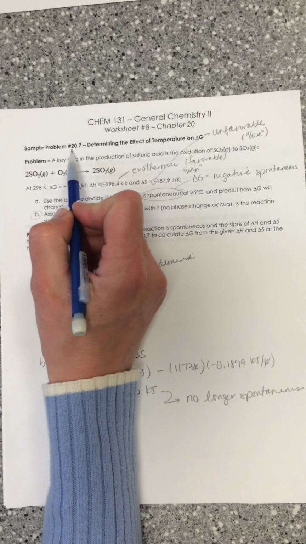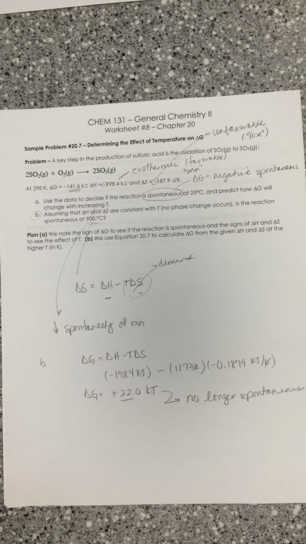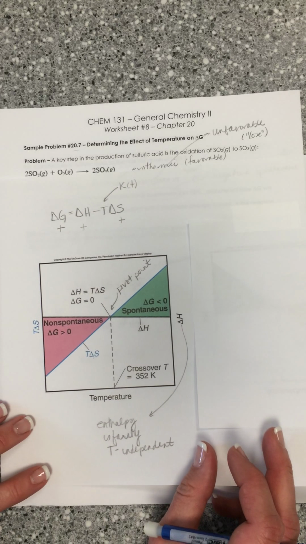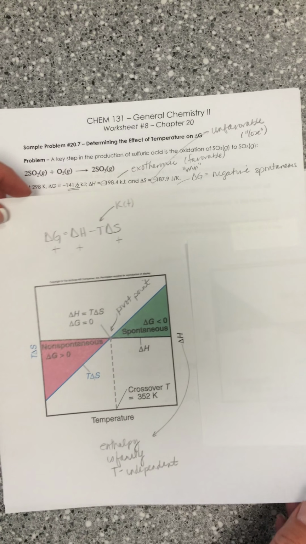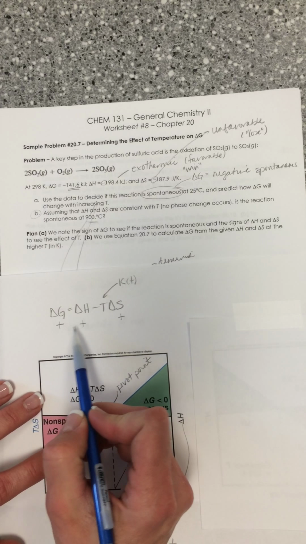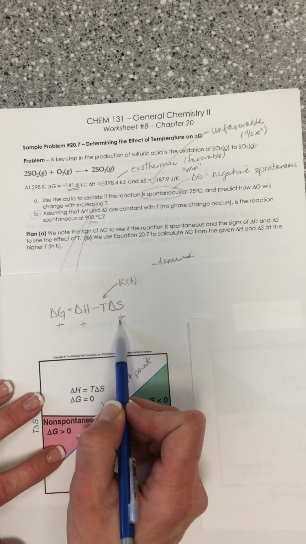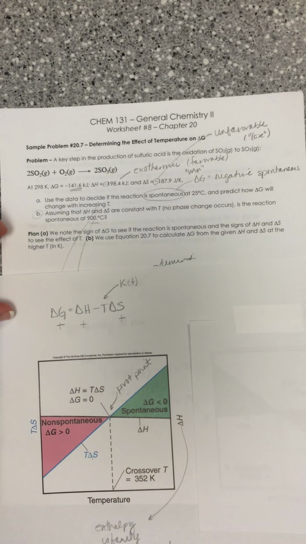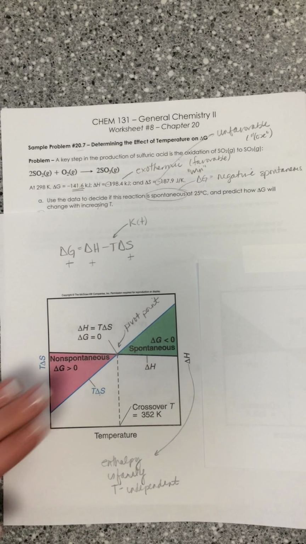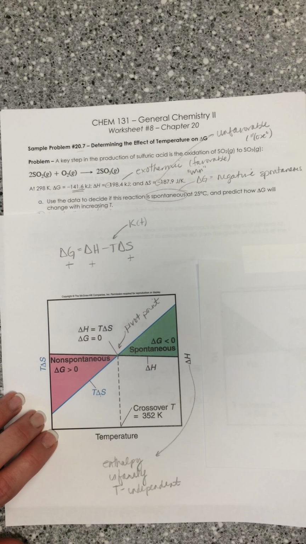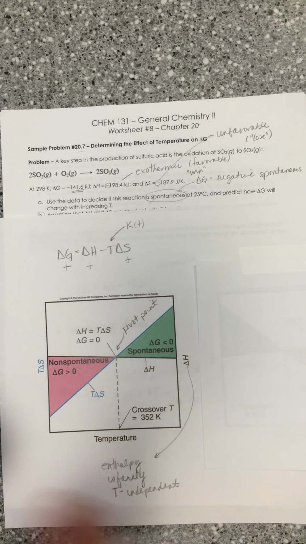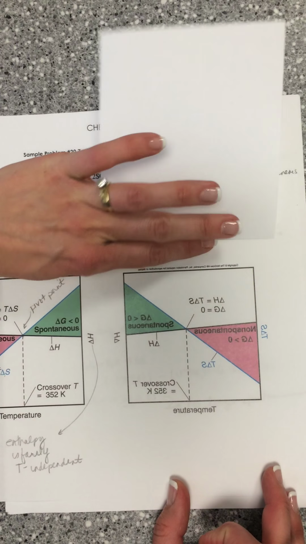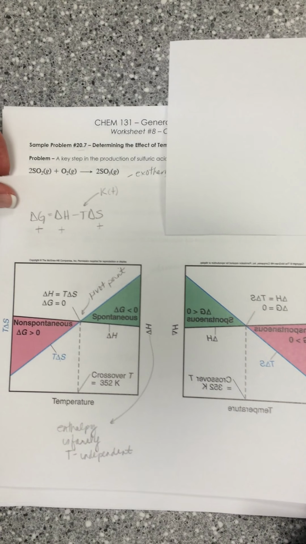As we'll solve in our next problem, sample problem 20.8, we'll talk about exactly how you do that. But I wanted to close this problem by revisiting this figure that I showed you. The figure that we showed you was actually the win-lose situation where both enthalpy and entropy were positive. Our situation here is where both entropy and enthalpy are negative. If we want to think about how that looks in terms of this figure, you're not going to be able to read it very well because I actually had to flip the figure over. I'll show you what it looks like. Again, you're not going to be able to read it because all the letters are backwards.